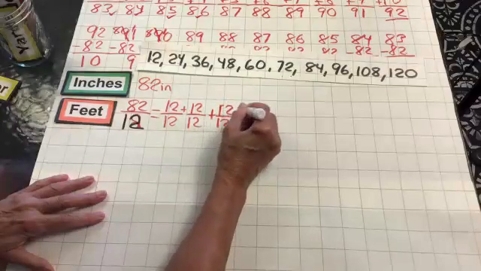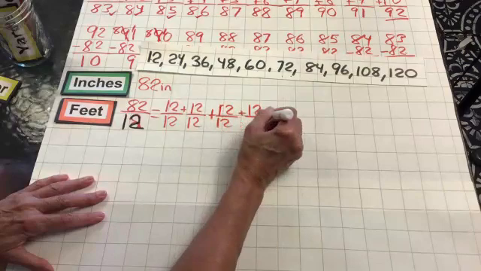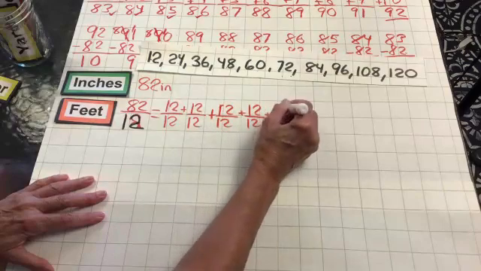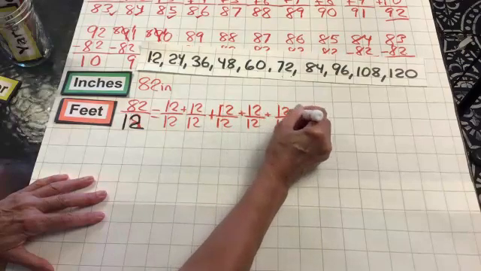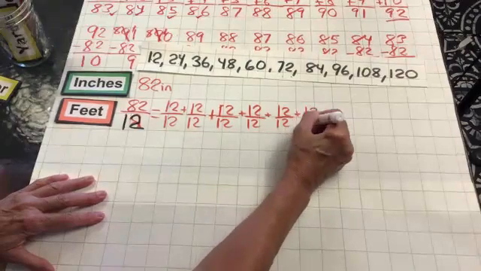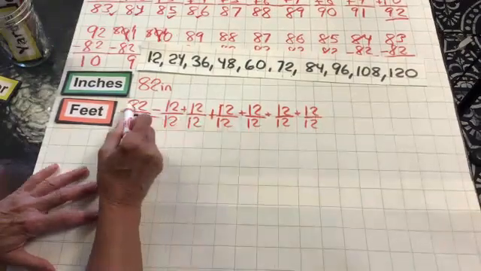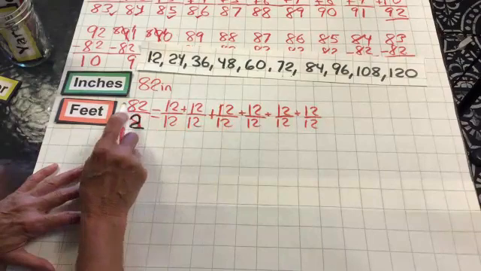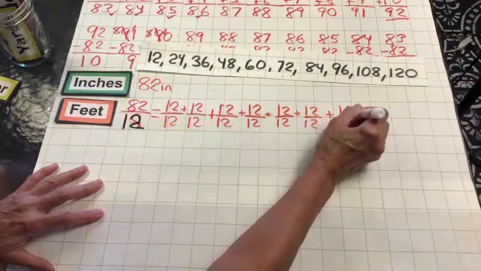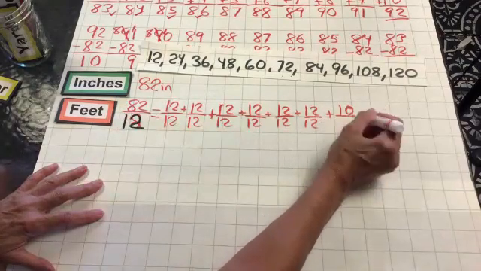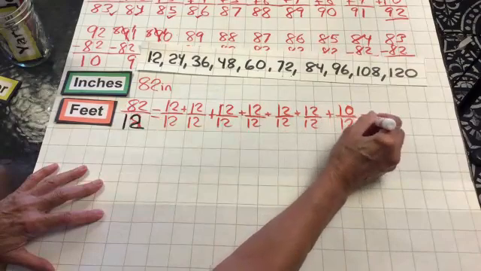36, 48, 60, 72. And then we still have, if we take 72 away from that 82, we still have 10. So that's a 0, 10.